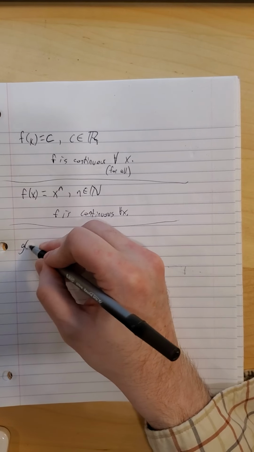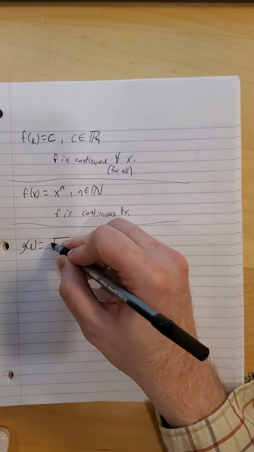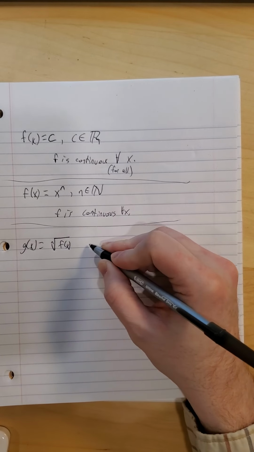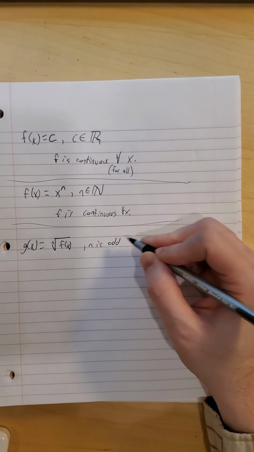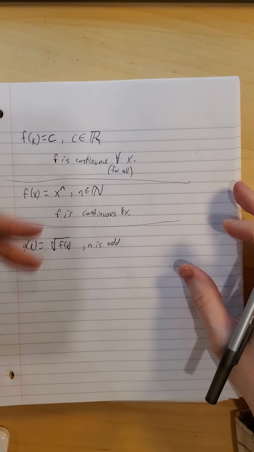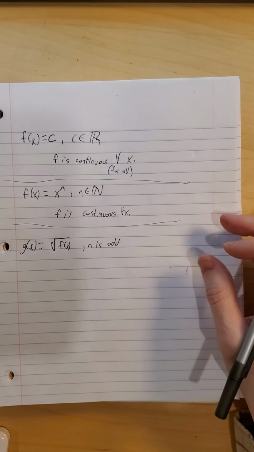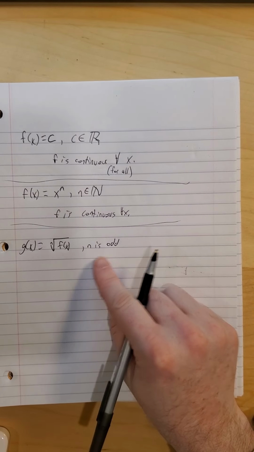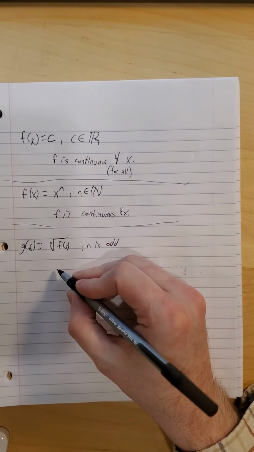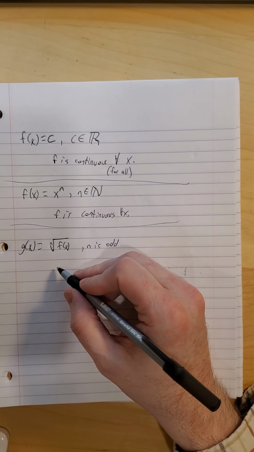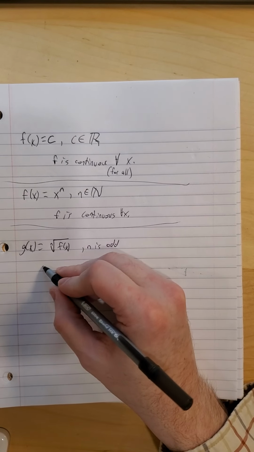If we have g of x is the nth root of f of x, and n here is odd. Usual rules for an index, n is at least 2. If n is odd, then this is continuous wherever f is continuous.